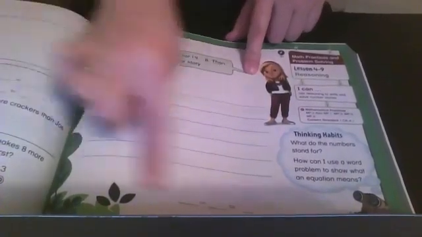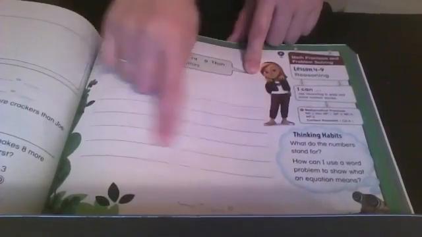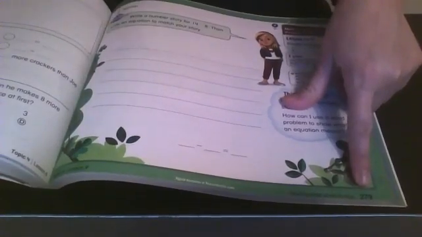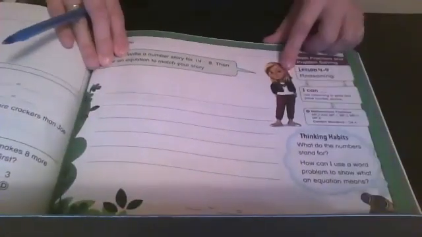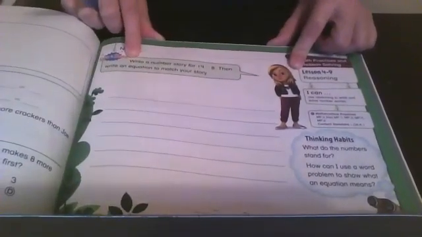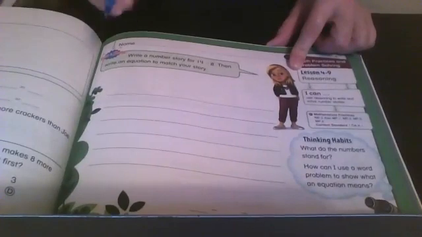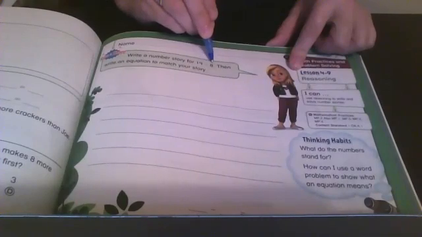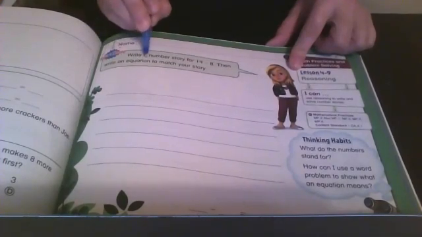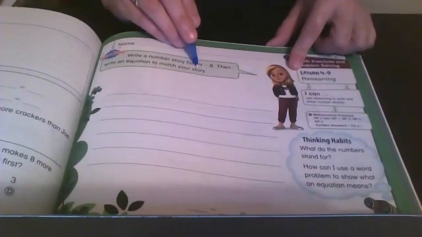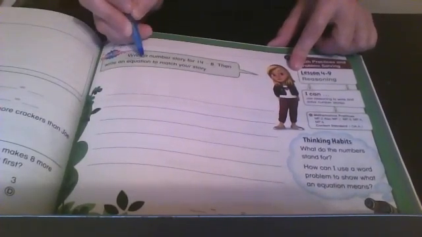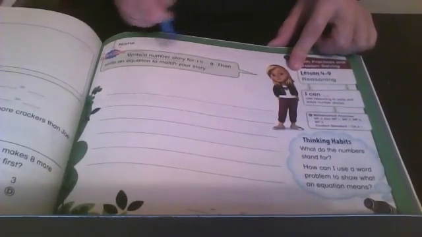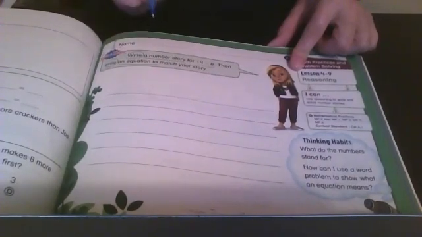You can see here we're on lesson 4-9. Emily is on that page and she has a large workspace with some lines to write. And we're looking at page 279. Okay, so here Emily is sharing some directions with us. So I'm going to go ahead and read that and you can follow along in your book. It says, write a number story for 14 minus 8. Then write an equation to match your story. Okay, so we're being asked to do two things. We're going to write a number story for 14 minus 8. Then we're going to write an equation to match.